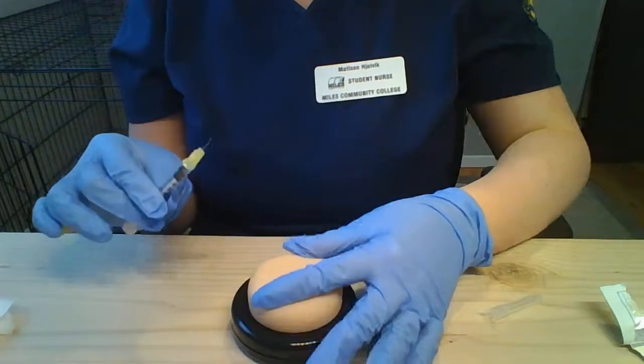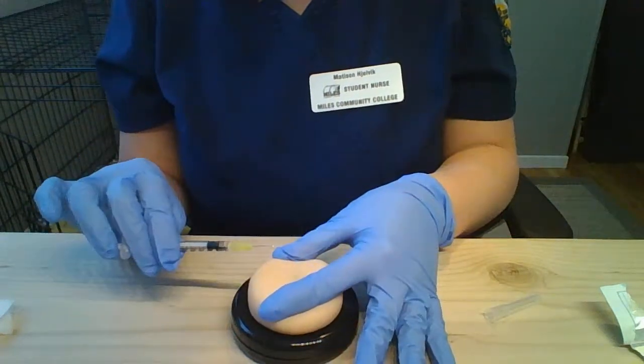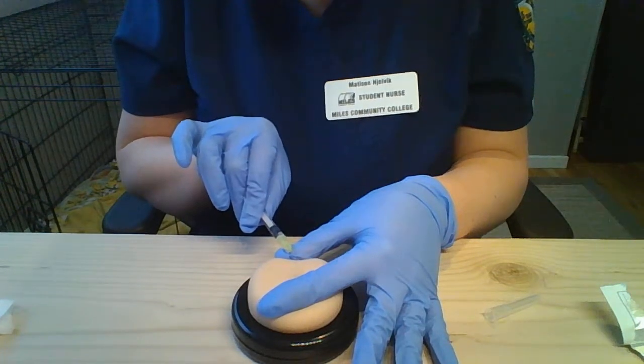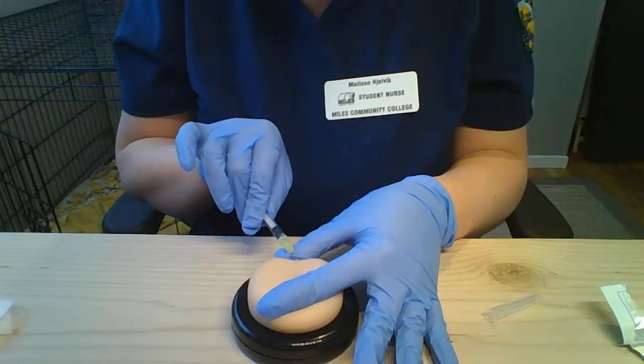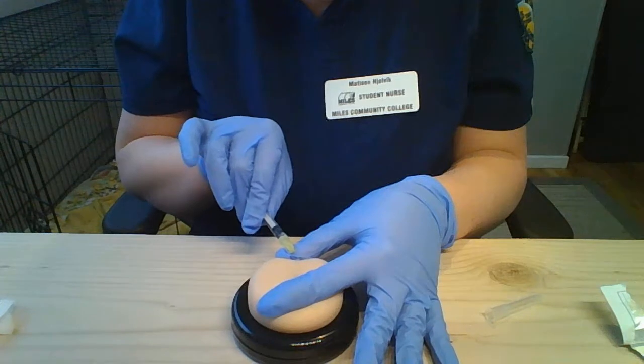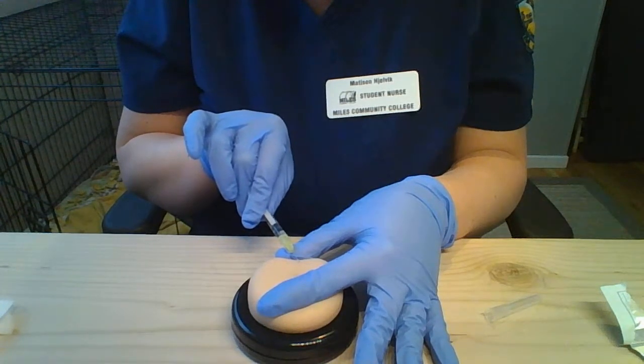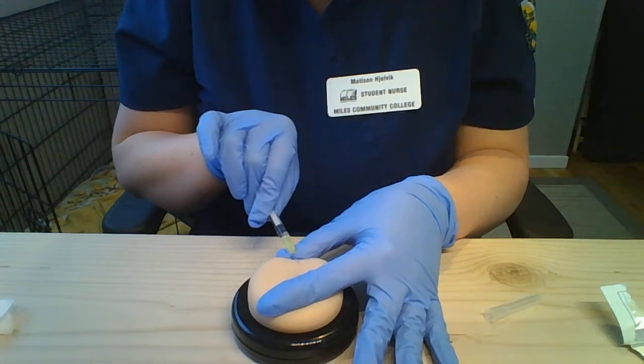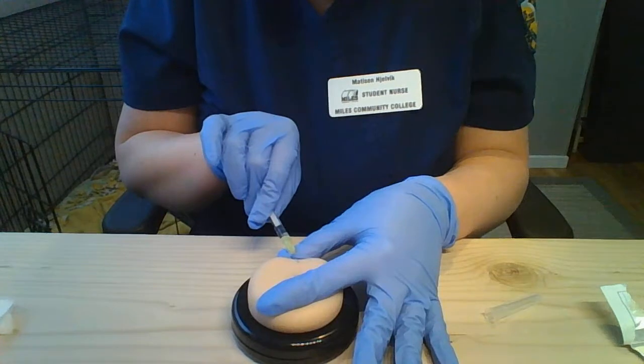So then with my non-dominant hand, I'm going to stretch the skin out and insert the needle at about a 5 to 15 degree angle, only about 1/8 of the needle into the patient's skin, with the bevel pointed upwards.